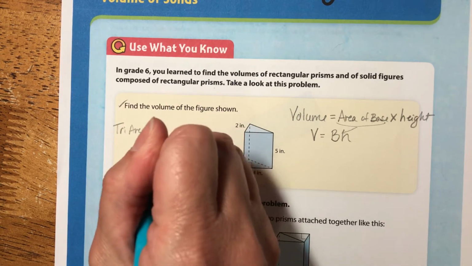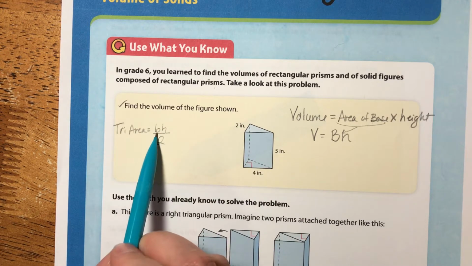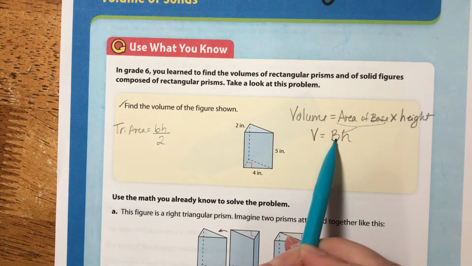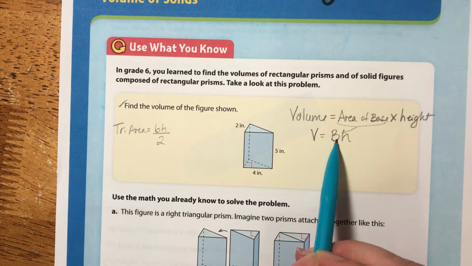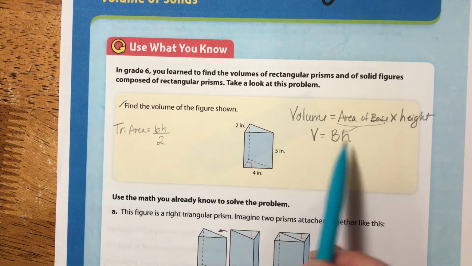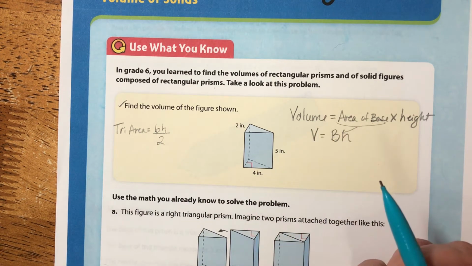It's base times height divided by 2. See, that's a base, a little b, and that's a base, big B. What's the difference? This is just the bottom of the triangle. This is a single dimension. This is the area of the base. That's why it's capital. That's how they're different. All right, so let's take a look at this triangle, see if we can figure this out.